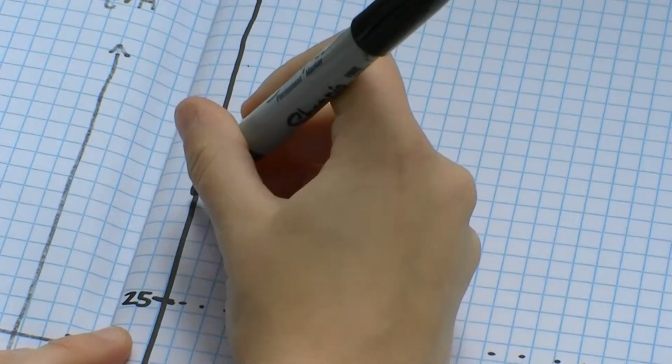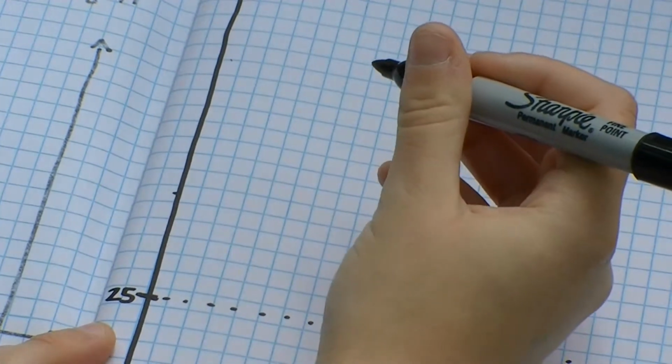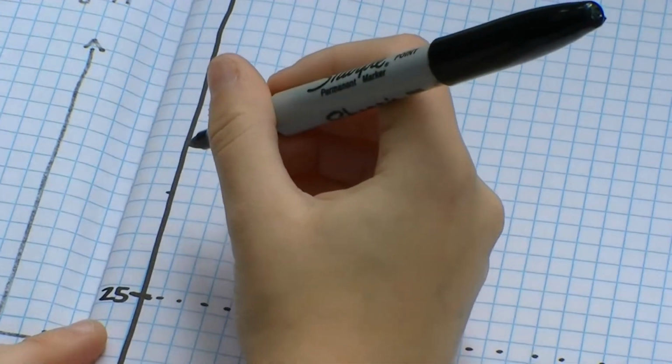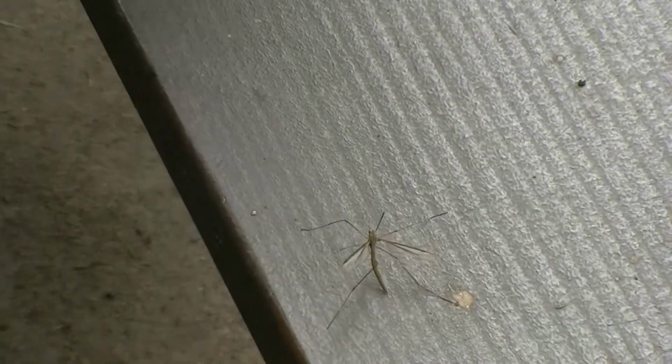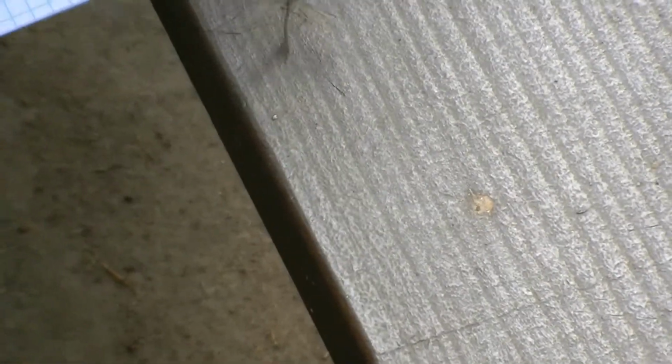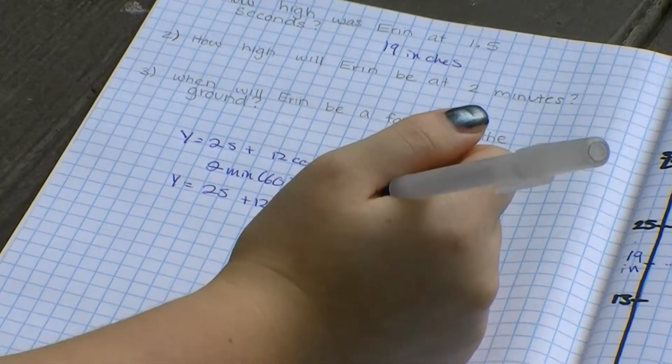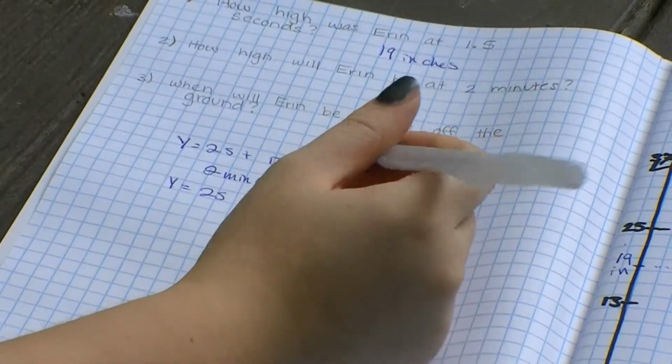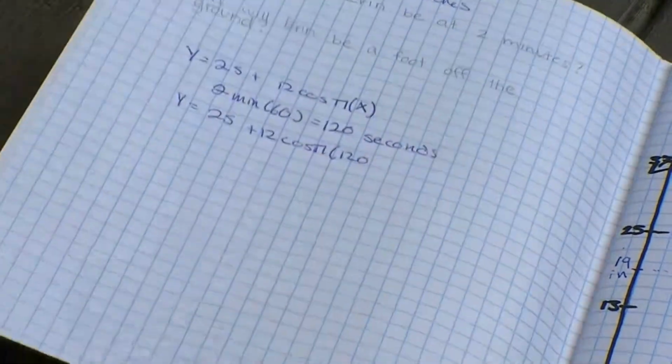Okay. 37. And that will be our high point. Wait, are we starting at 0? Oh my god, that's a really big thing. What? Oh, squish it. Squish it. No, no, grab. That's my homework book. No. Okay. Where'd it go? I don't know. Okay. Put an X in it. Oh well.